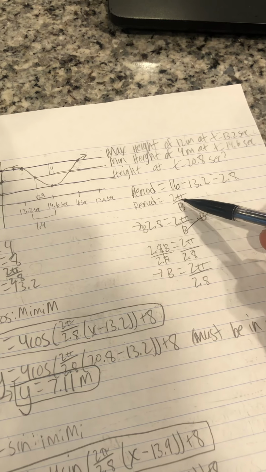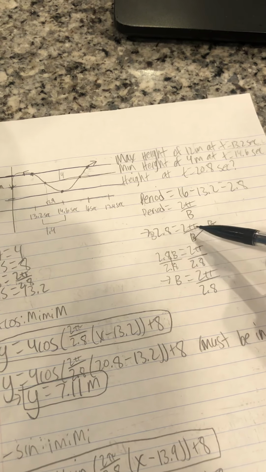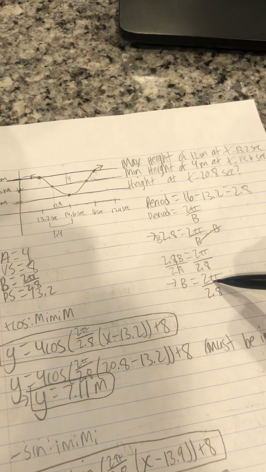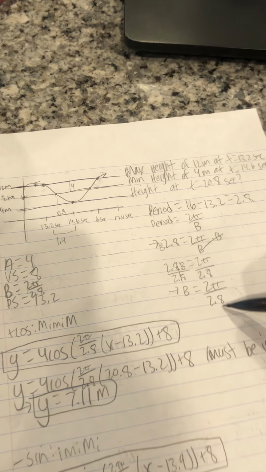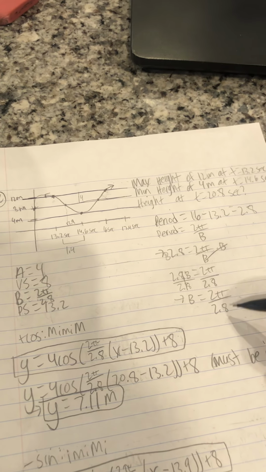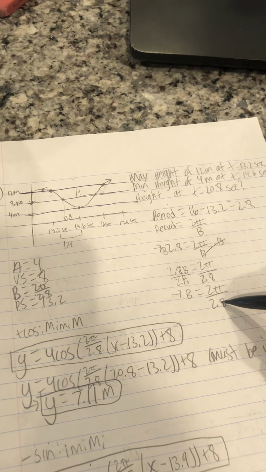Knowing my period is equal to 2 pi over b, I say 2.8 equals 2 pi over b. Solving this for b, we get b equals 2 pi over 2.8. So you notice if you put this in your calculator, you get an irrational number. So I just kept b as 2 pi over 2.8.